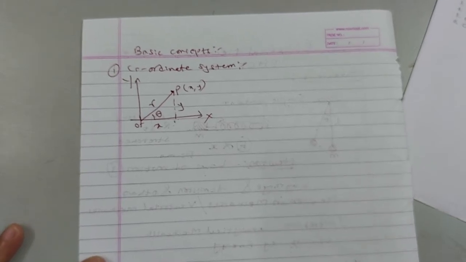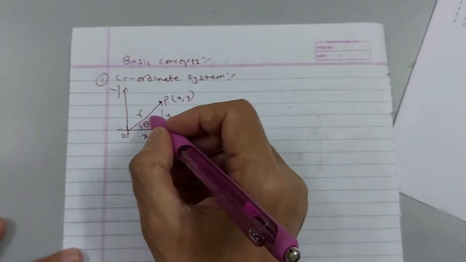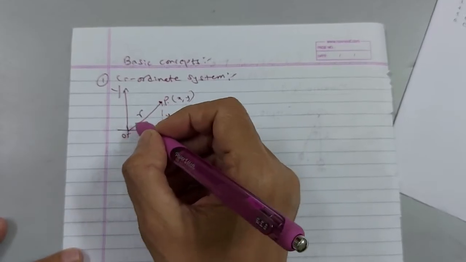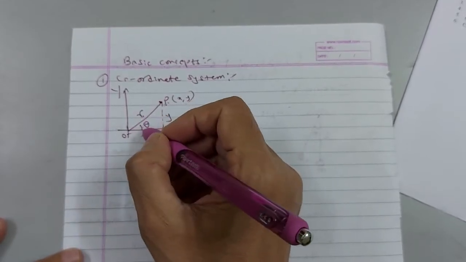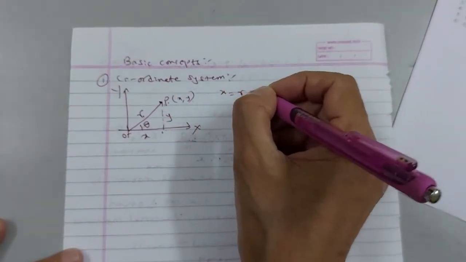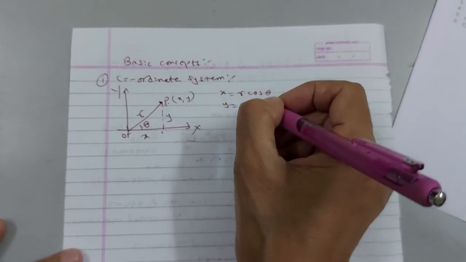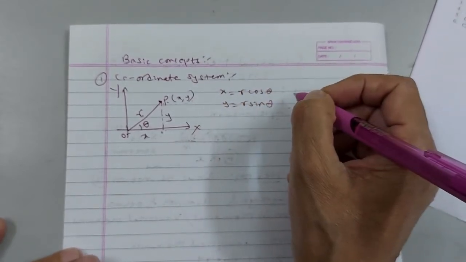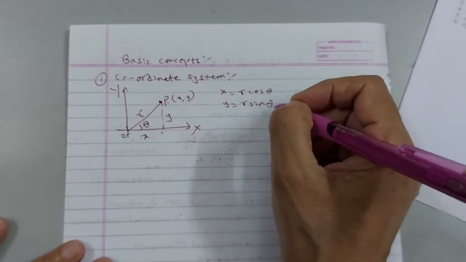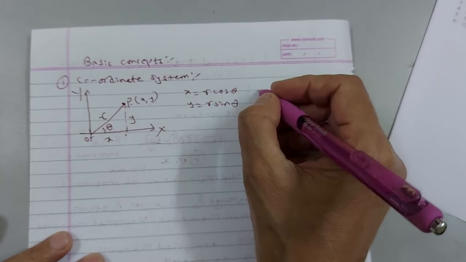So now if I know x, y are the coordinates for the point P, and it is joined to the origin by distance r, and it has got the angle theta. So everybody has studied that x is equal to r cos theta and y is equal to r sin theta. Fine. Suppose I try and square both of them and add. Even that you must be knowing, but it is my duty to explain it to you again.